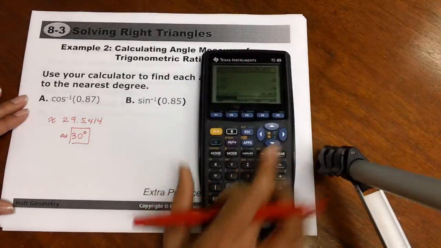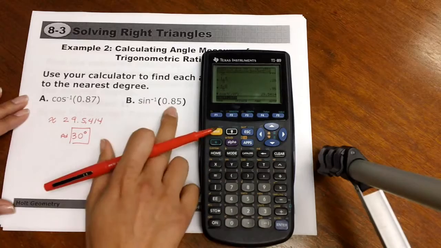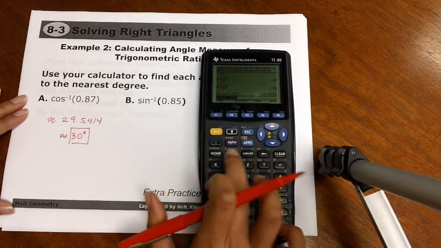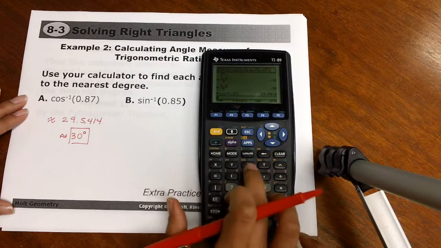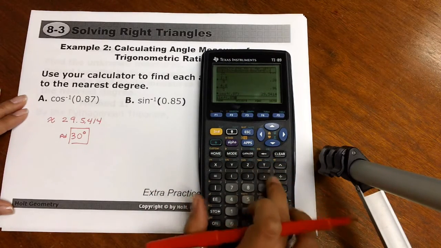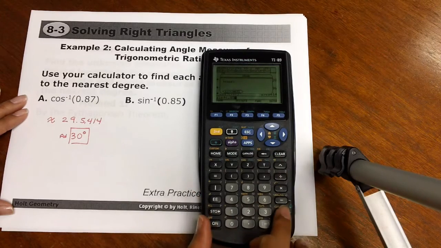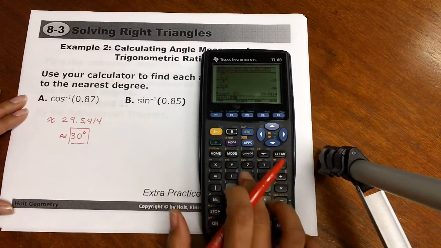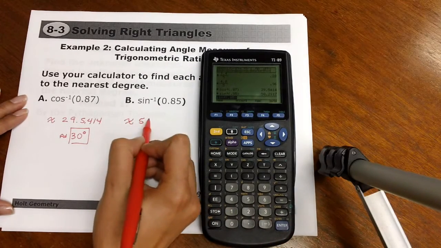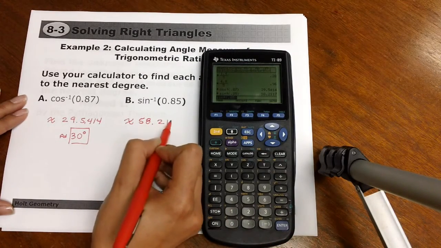Next one is inverse sine. So I have inverse sine, and then you put 0.85. Whoops, it's mad at me because I didn't close the parentheses. And I got 58.2117.